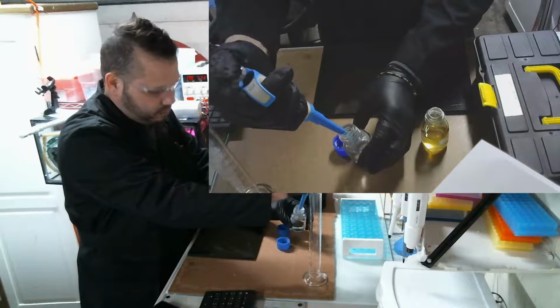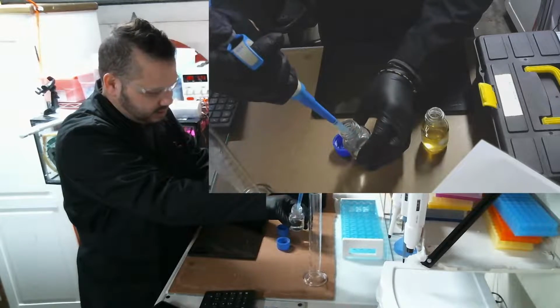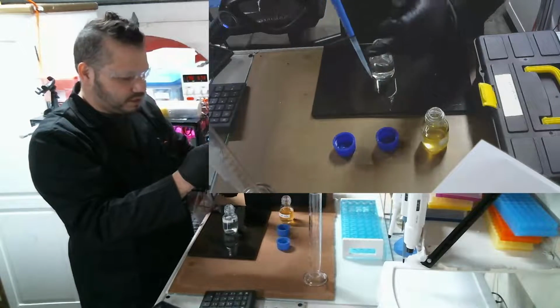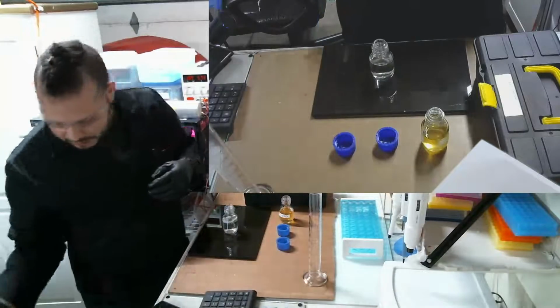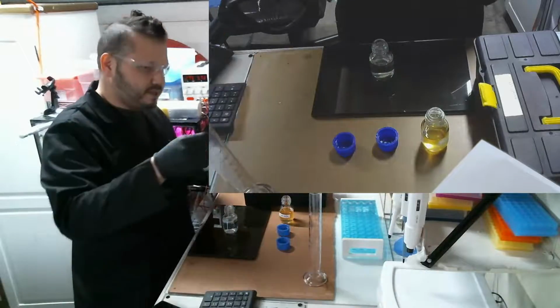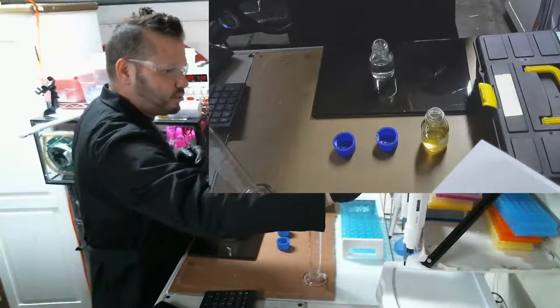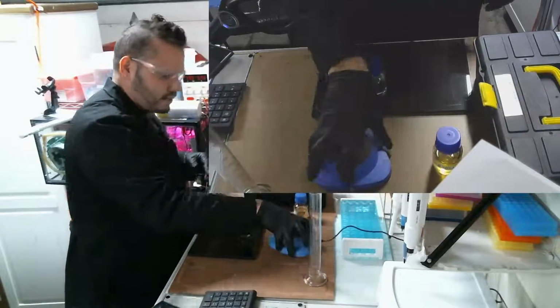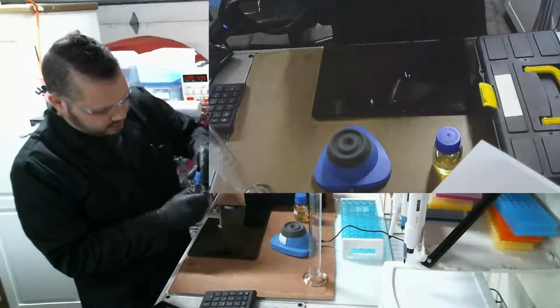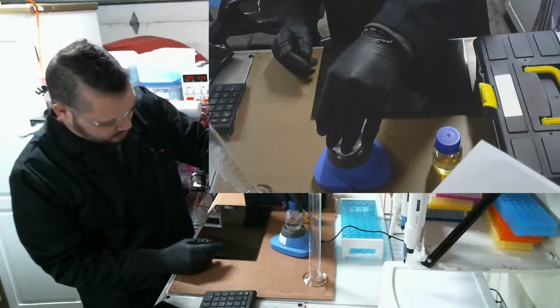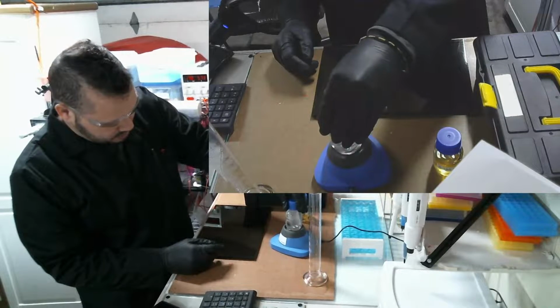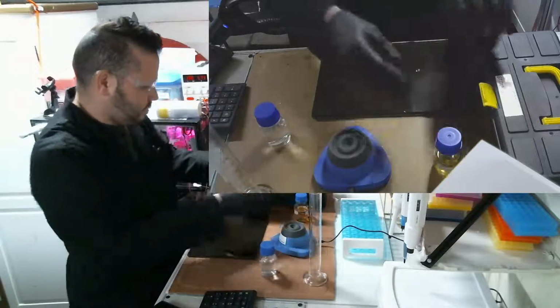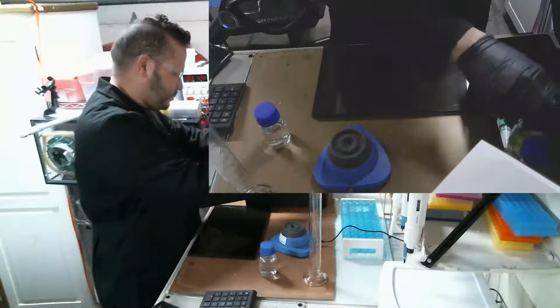I bring it back and forth a couple times, and what that does is it allows as much of the hormone that might be stuck on the side of the pipette tip to mix in with the water. And then now I get the vortex mixer. Mix it up. Put this one away.